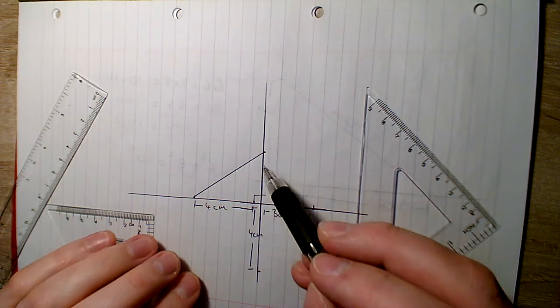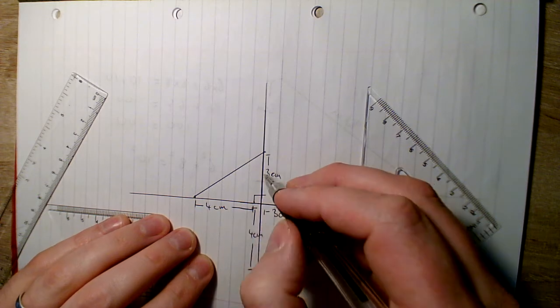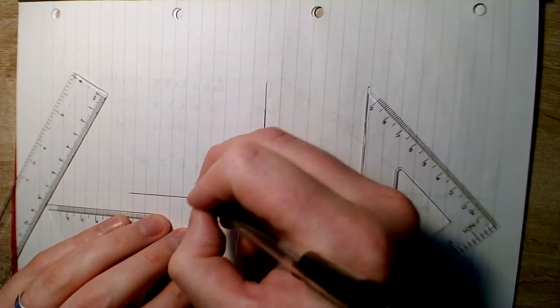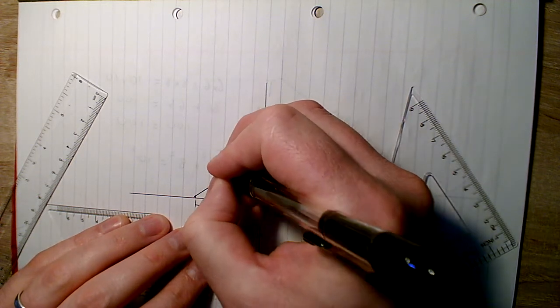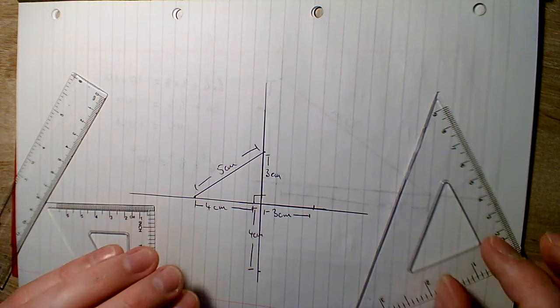The other version you'll see sometimes is, well, if you go back to this one, that was 3 centimeters, 4 centimeters, 3 by 3 plus 4 by 4 gave 25. So the square root of 25 is 5 centimeters, was our hypotenuse. That's the one we started off with.